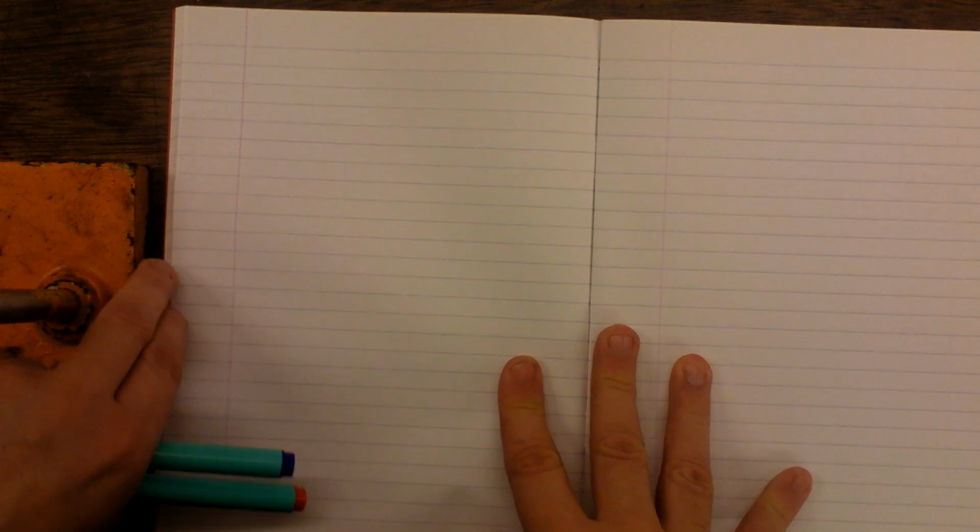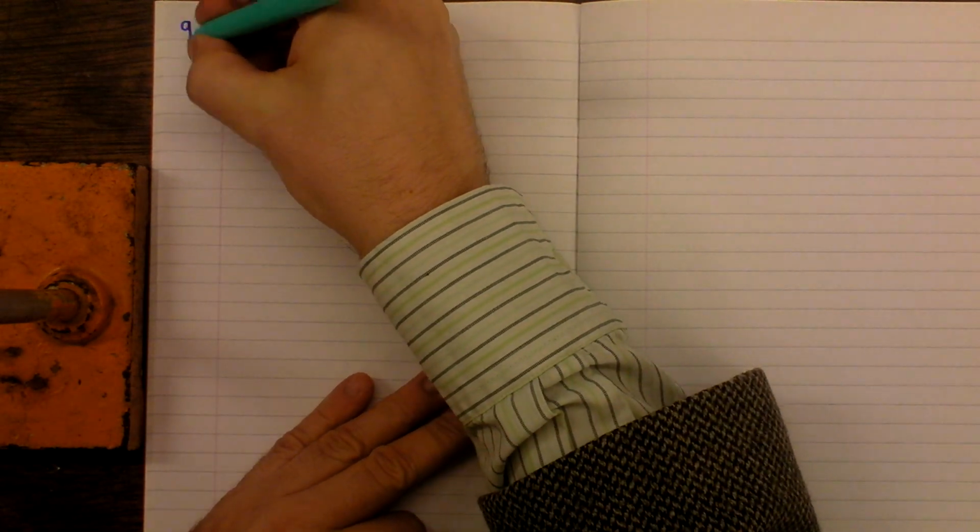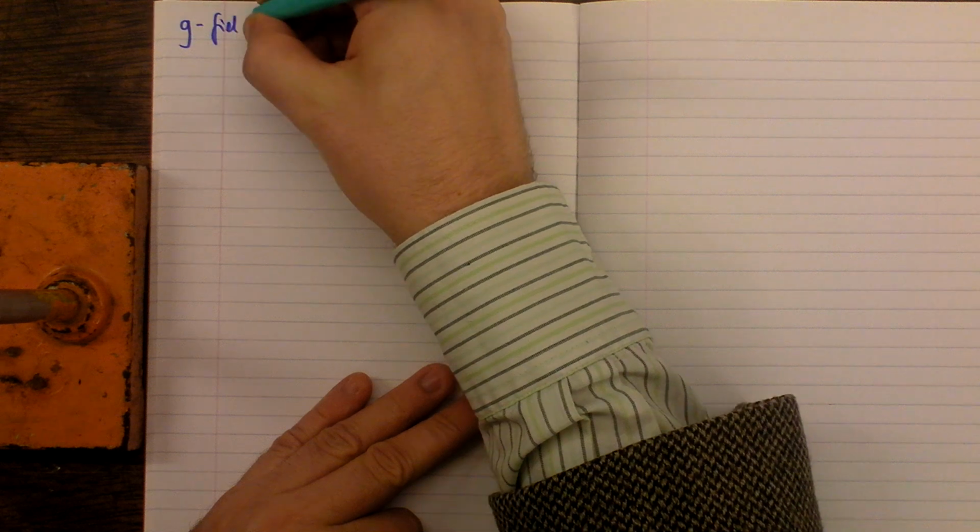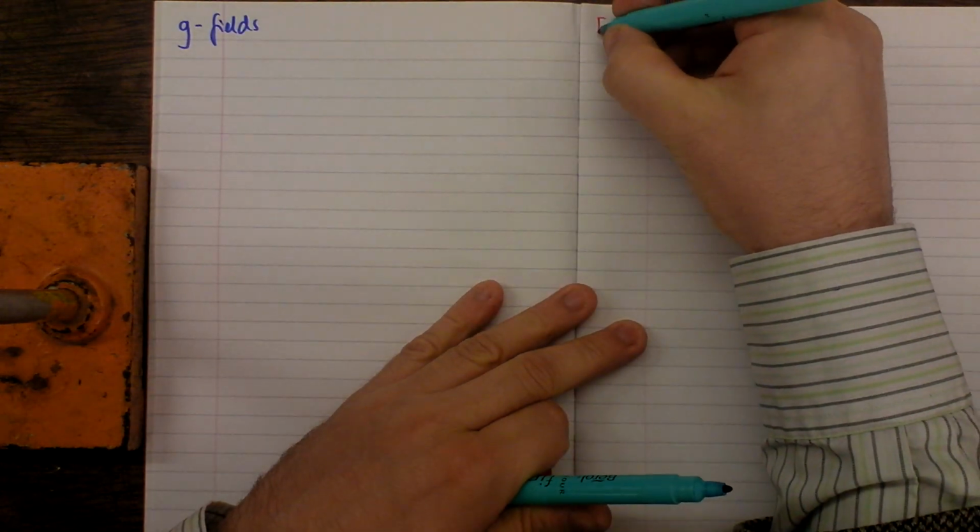Right, we'll attempt today to have a look at electric fields and gravitational fields, both from Module 4A2. Now, there are so many similarities between these two types of fields that it's worth looking at them side by side just so you can see the similarities and the differences.